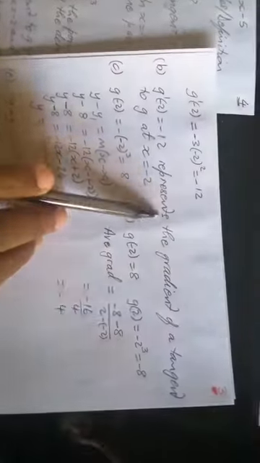Then part B says, what is represented by g dash of minus 2? G dash of minus 2 is, by definition, the gradient of the tangent to g at x equal to minus 2.